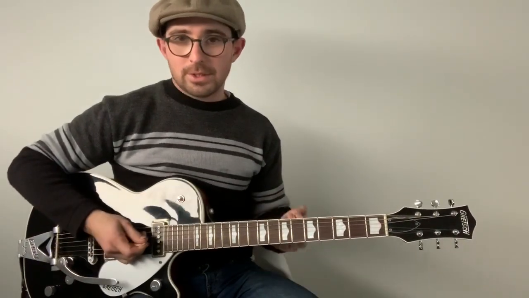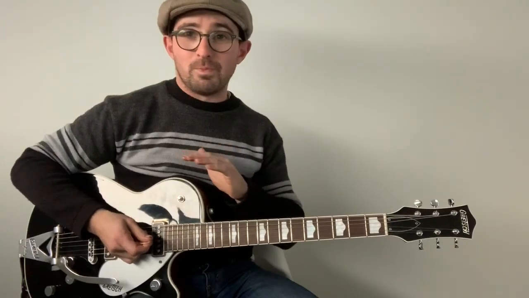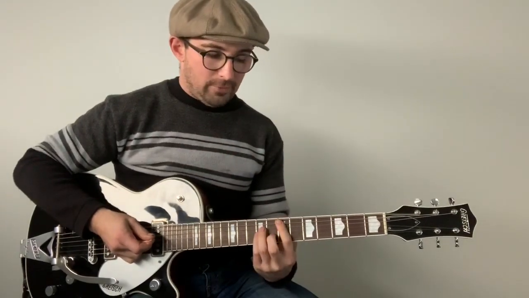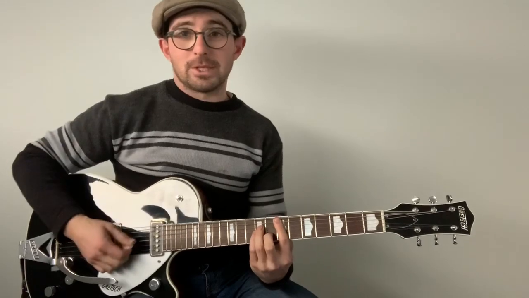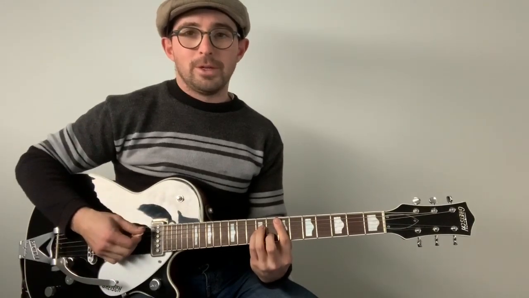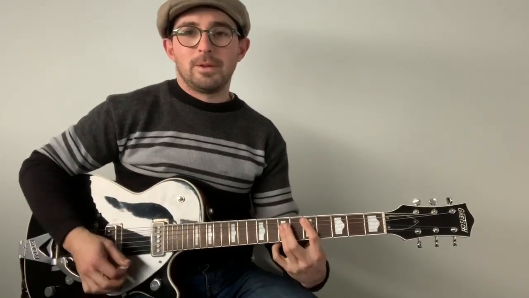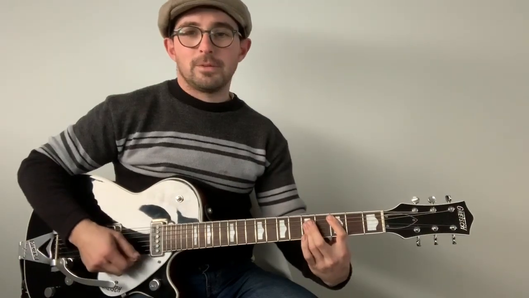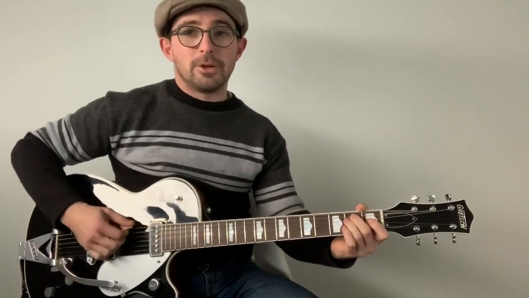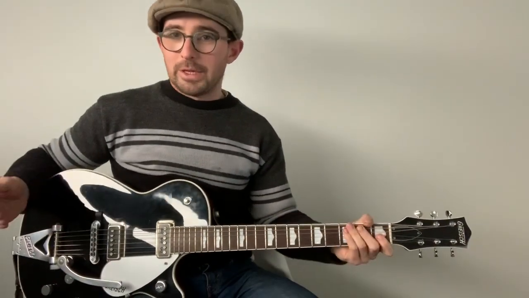How you choose those is kind of up to you. Let's go backwards a little bit from E minor and see what happens in terms of the steps. E major, C major, and then back to E minor. There you go, there's a chord progression.